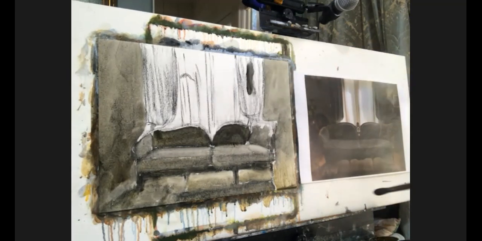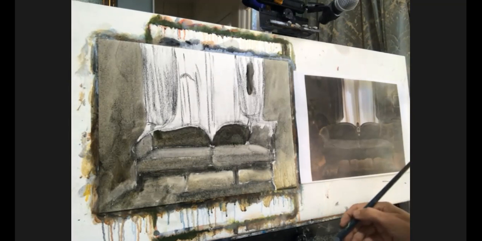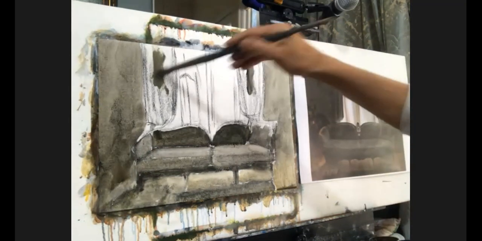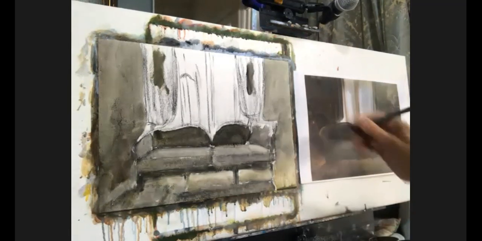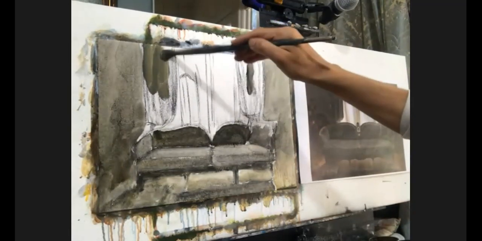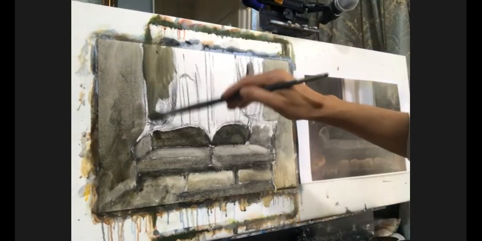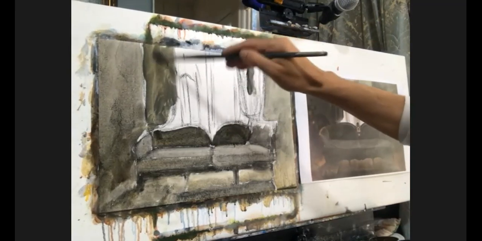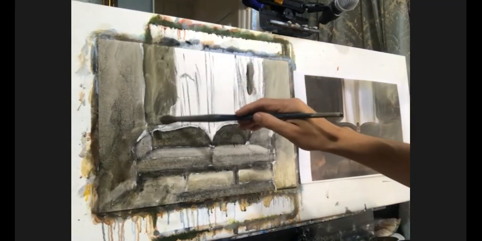Was James Whistler part of the Hudson River group? I don't think so. He was like the most famous tonalist. He was on his own. He just made everyone upset. But maybe he was. I think that was a little bit earlier. The Hudson River group was earlier.